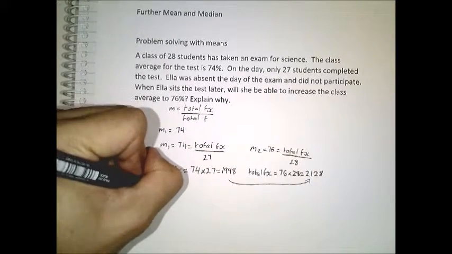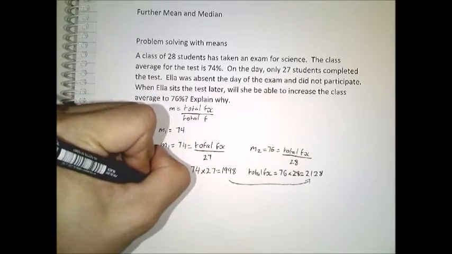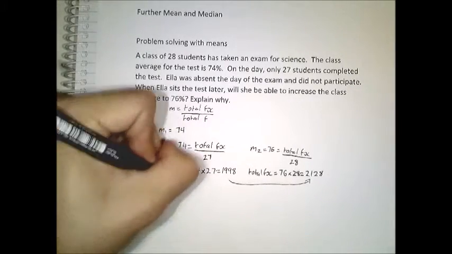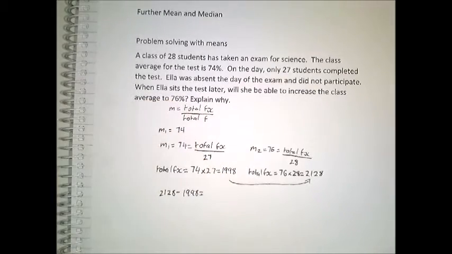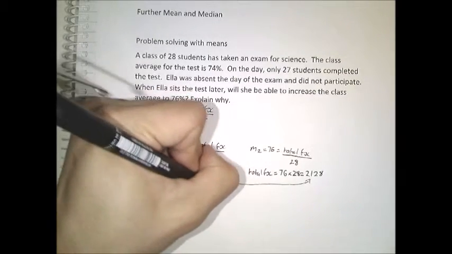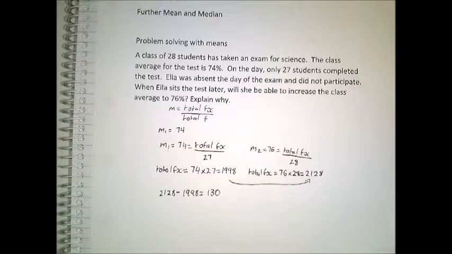The difference in our two totals is equal to 130, meaning that Ella would have to have achieved a score of 130% to have increased the average by 2%.